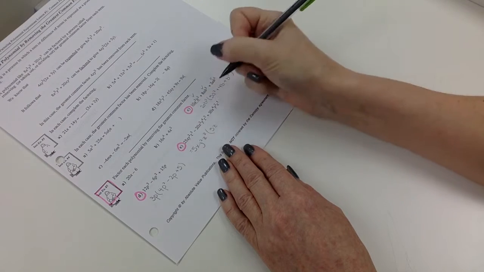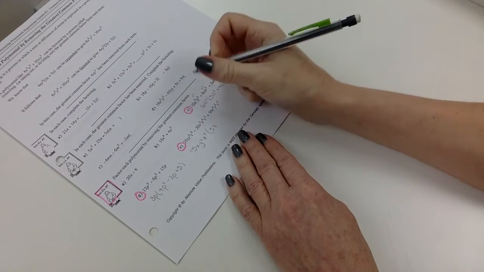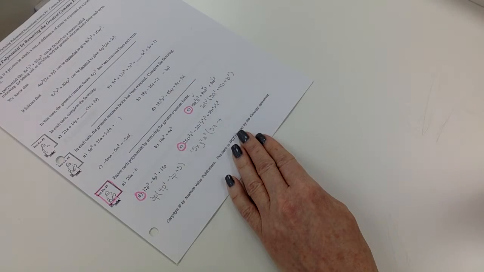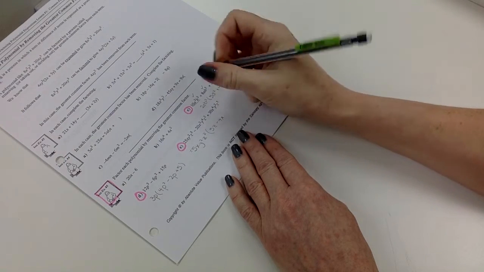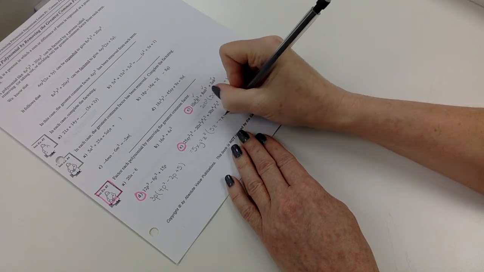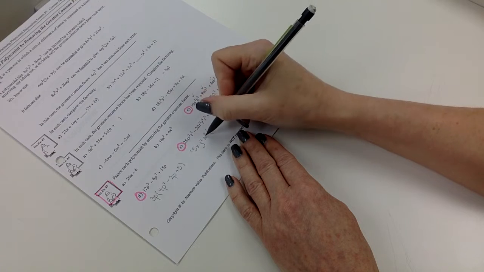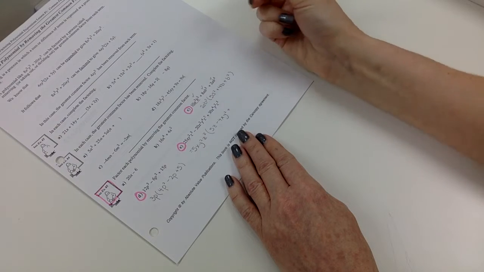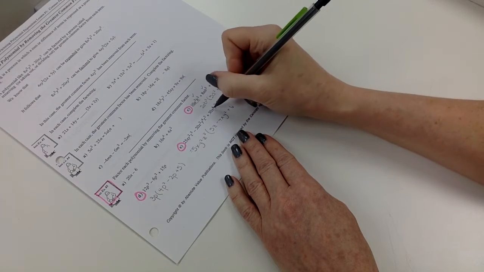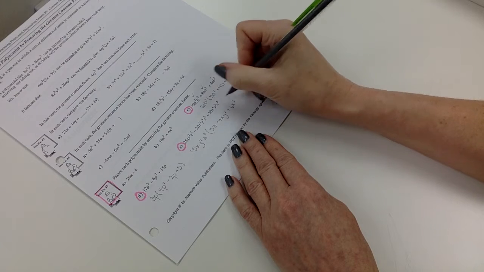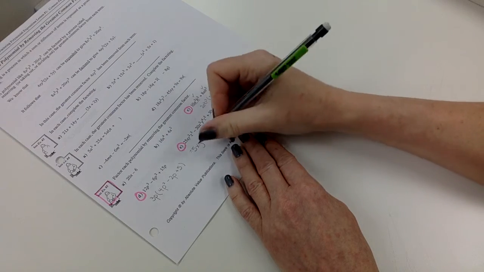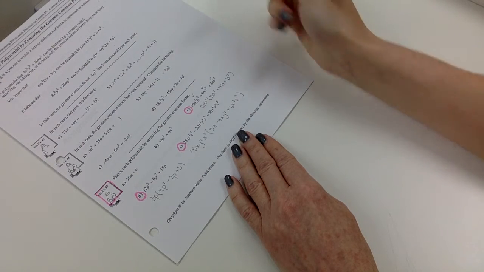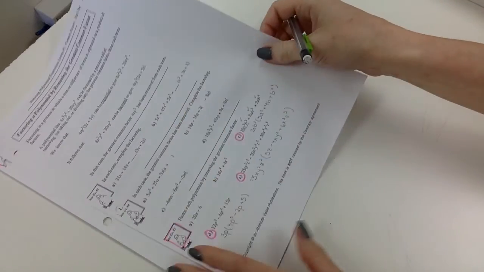You can write in all the times by 1, times by 1, times by 1, but you don't need to. Negative 20 divided by 5 is negative 4. X squared divided by x is x. Y to the 4 divided by y squared is y squared. Z squared divided by z squared is 1. Plus 30 divided by 5 is 6. X to the 4 divided by x is x cubed. Y squared divided by y squared is 1. Z to the 5 divided by z squared is z cubed. Hooray! And it looks bad, but it isn't.